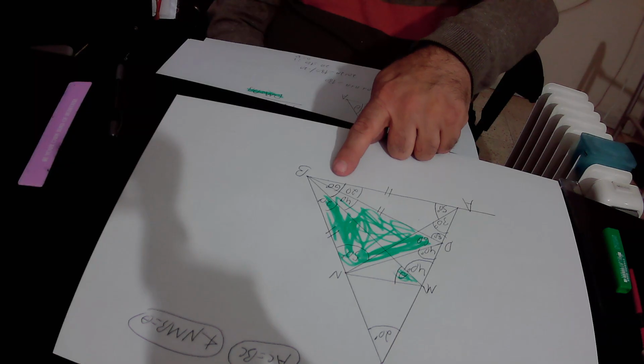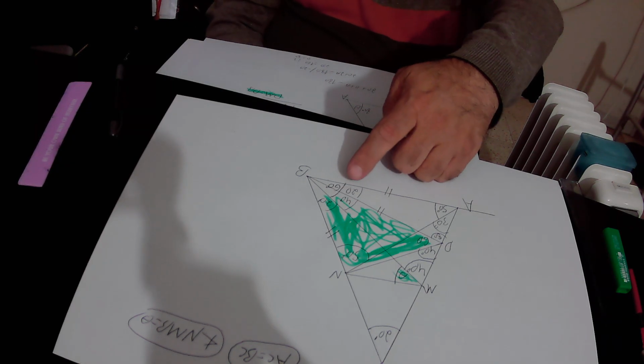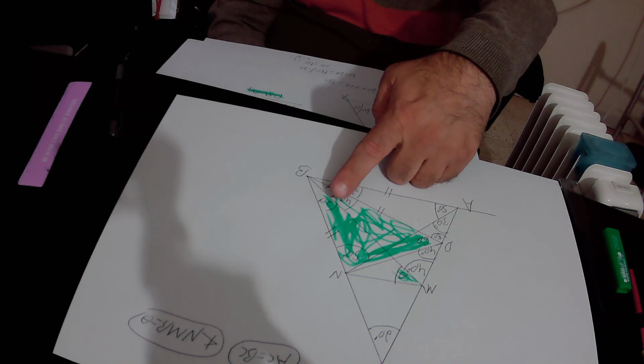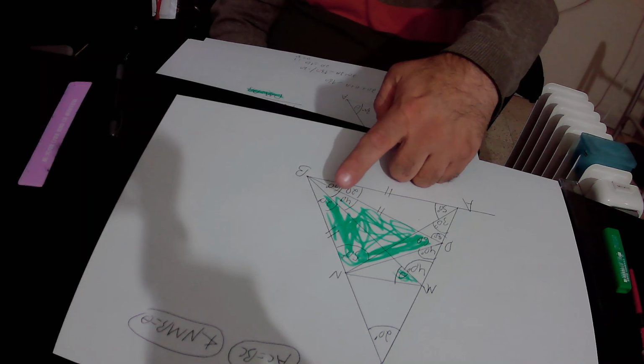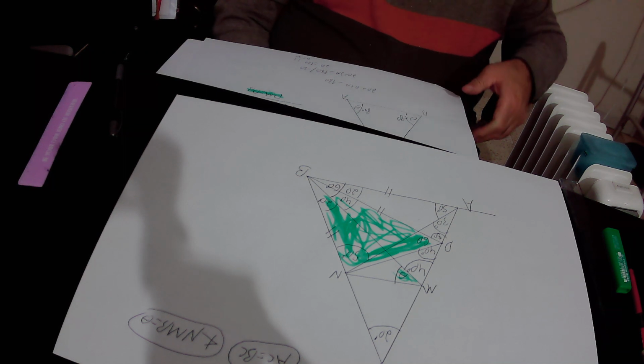Therefore, the missing angle must be equal to 20 degrees because angle theta in total equals 80 degrees. This is angle theta that is equal to 80 degrees. 60 degrees plus 20 degrees is 80 degrees. Okay?